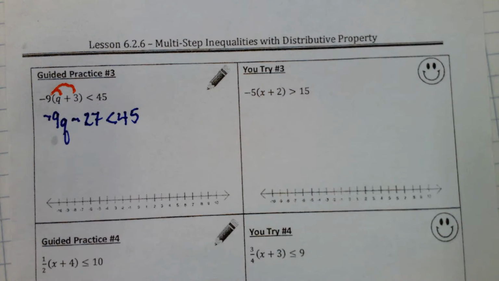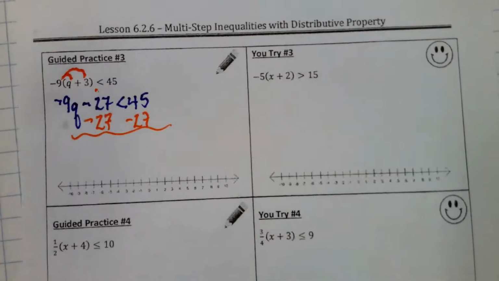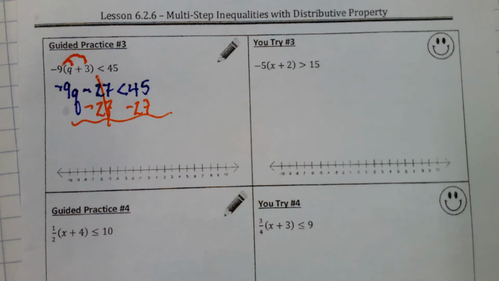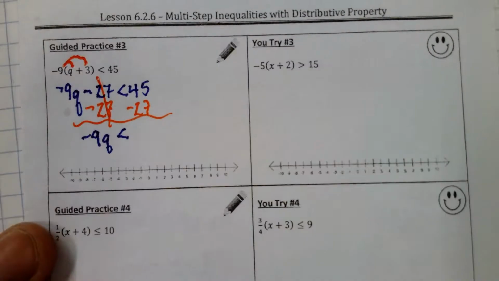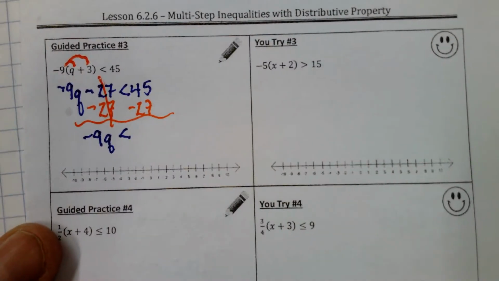Okay. So let's go ahead and get rid of the 27. Take 27 away from both sides. Negative 9q is less than, what's 45 take away 27?